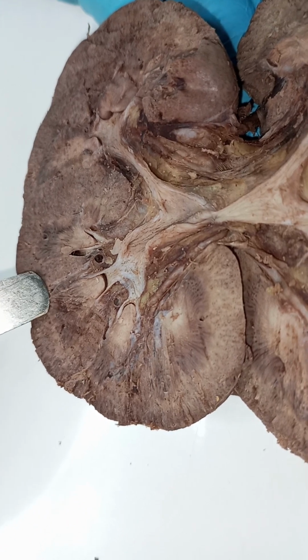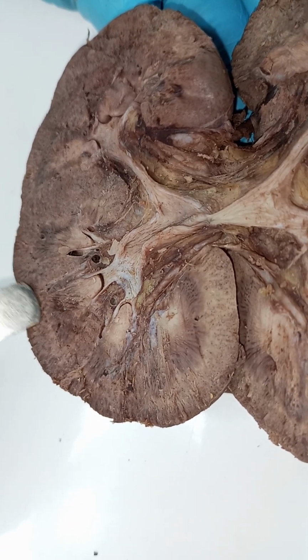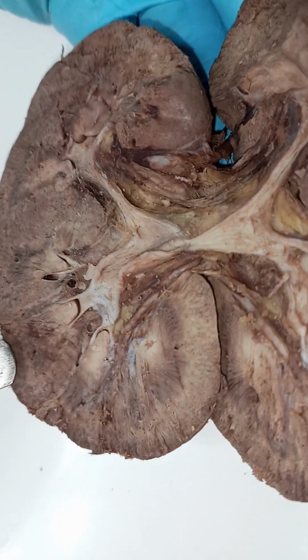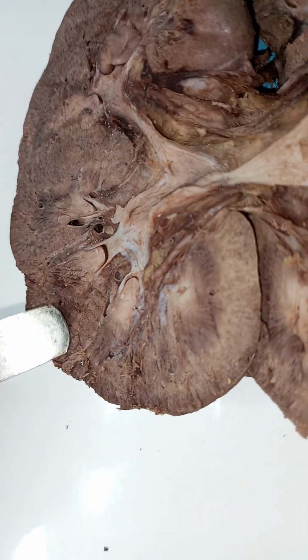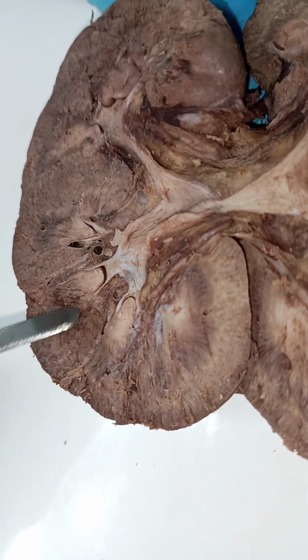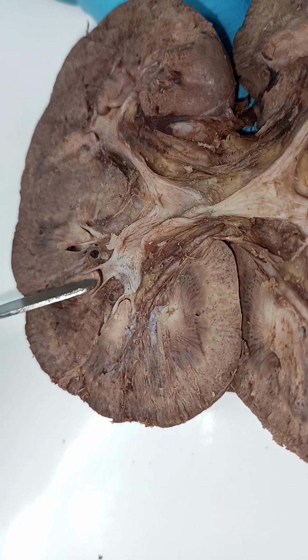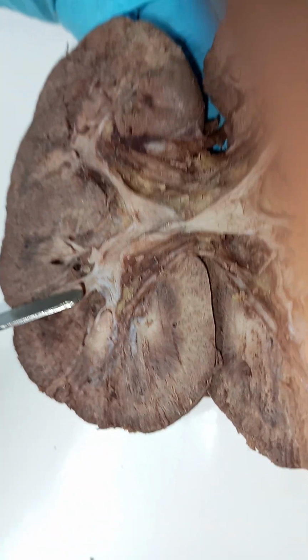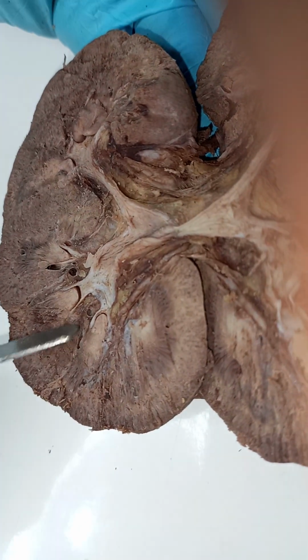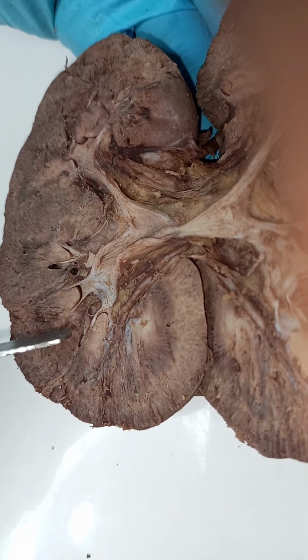The junction between the cortex and the medulla is called the corticomedullary junction. At this area, that's where we can find the base of the pyramid. Then we also have the apex projecting towards the hilum here. So this area is called the apex of the pyramid.